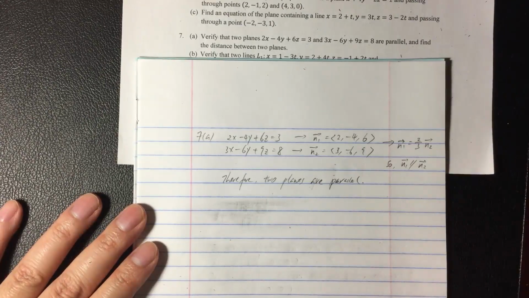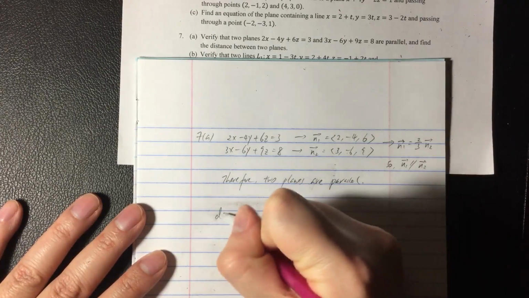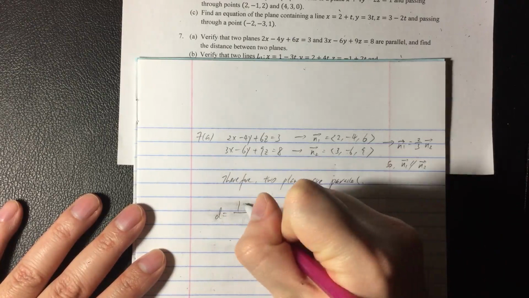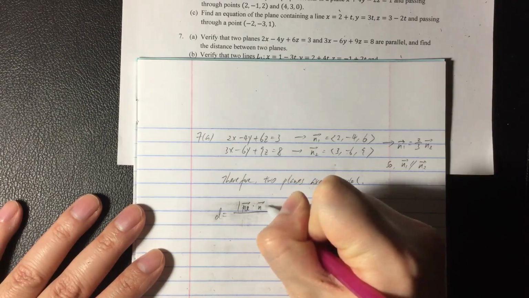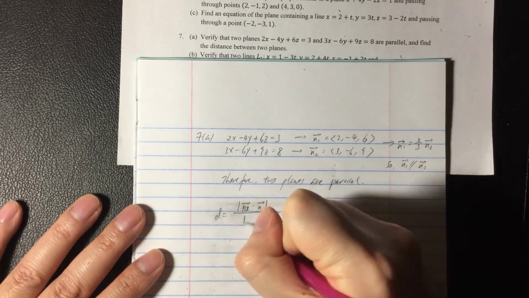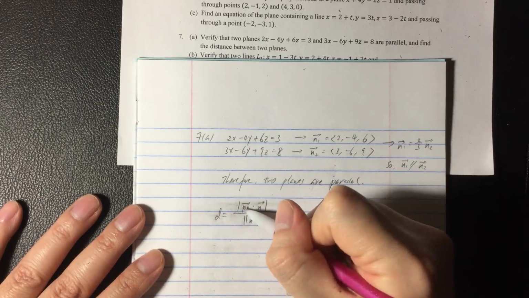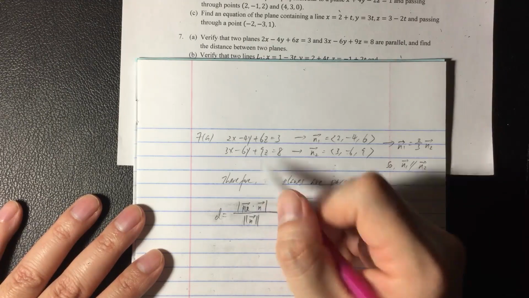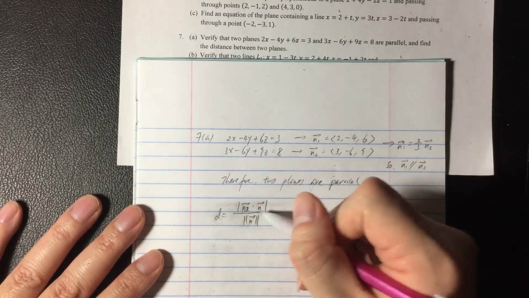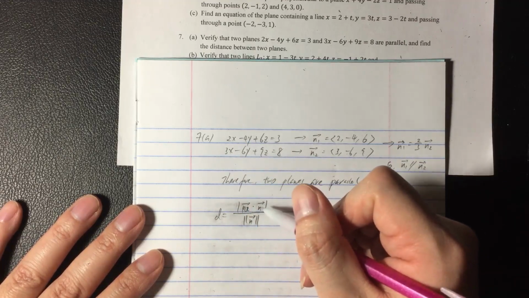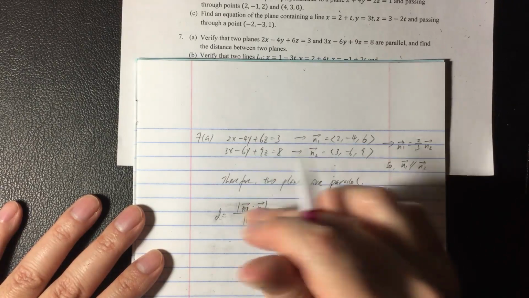Next, we try to find the distance between these two parallel planes. Here we use the formula d equal to the absolute value of vector PQ dot vector n over the magnitude of vector n. In this formula, point P represents a point in the first plane, Q represents a point in the second plane, and vector n represents a vector that's perpendicular to both parallel planes. Let me find points P and Q first.